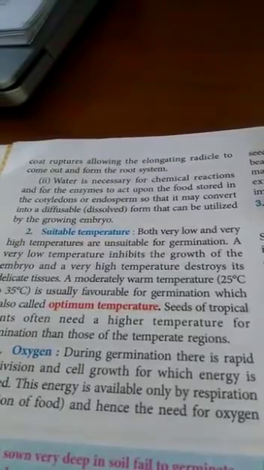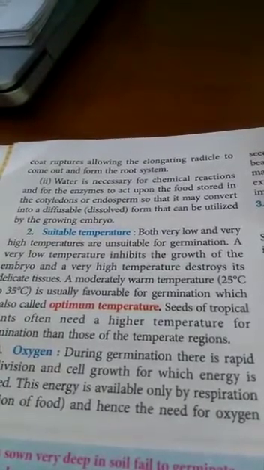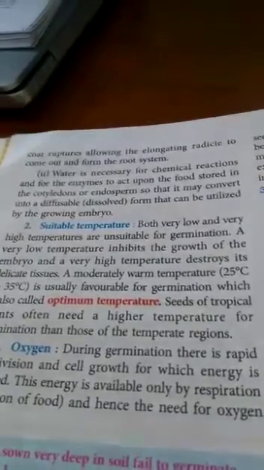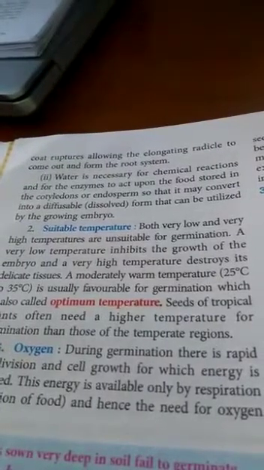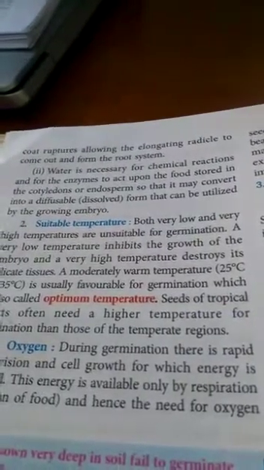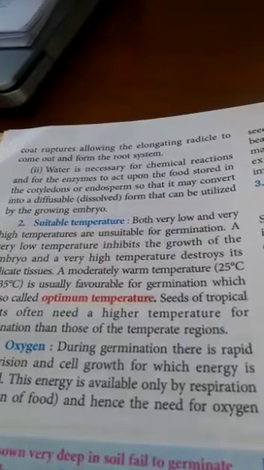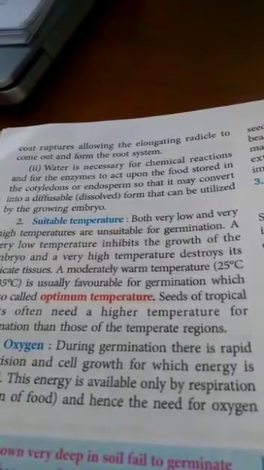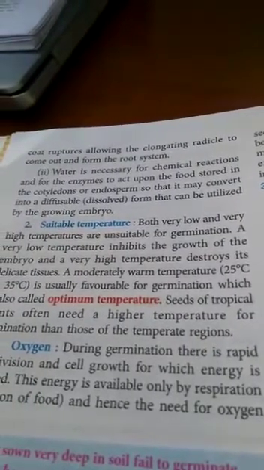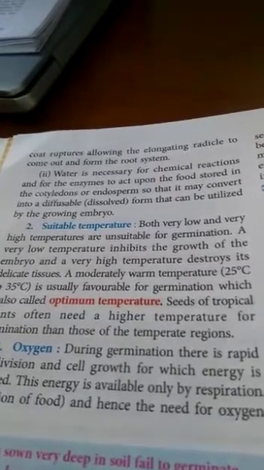So, water is required for two important things. Number one, it is required so that the testa can rupture and the radicle can come out. And second, it converts the stored food into diffusible form that can be easily utilized by the embryo.